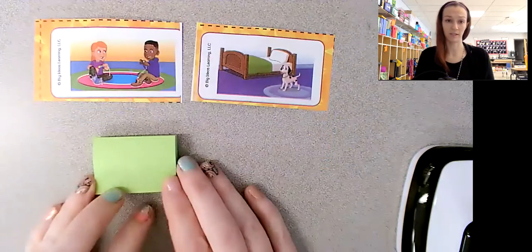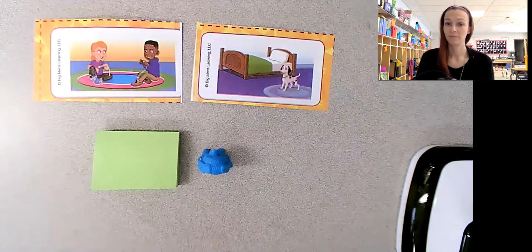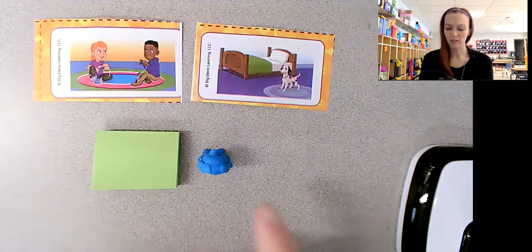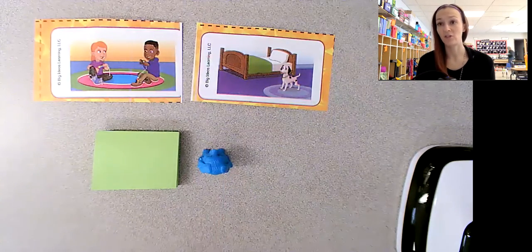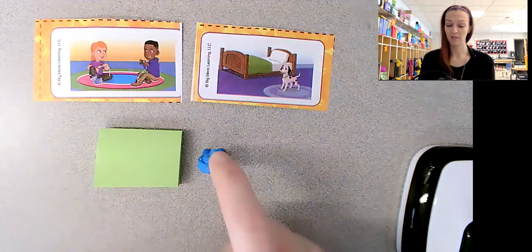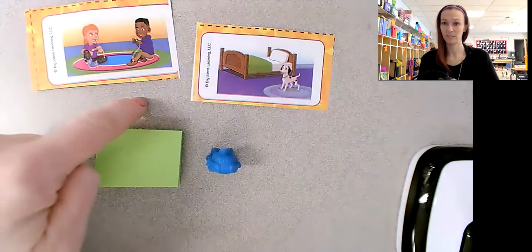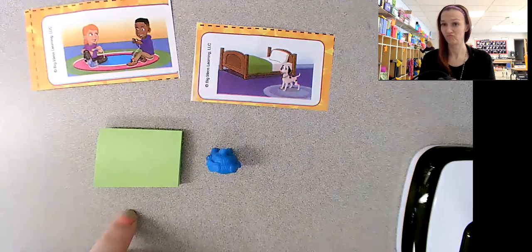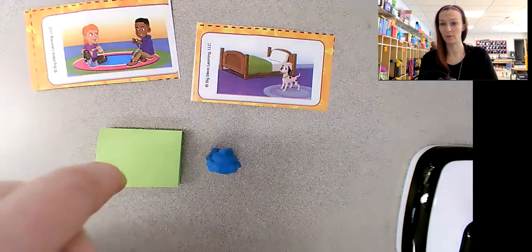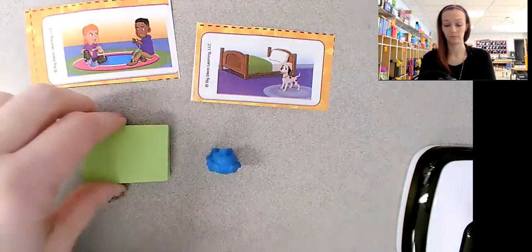Okay, I have some Post-its. And I got that blue dog again. Where is the blue dog? On my desk. You're right. Here's some Post-its, and here's the blue doggy. Is he in front of the Post-its? Is he behind the Post-its? Is he above the Post-its? Is he under the Post-its? Well, now he is, huh?